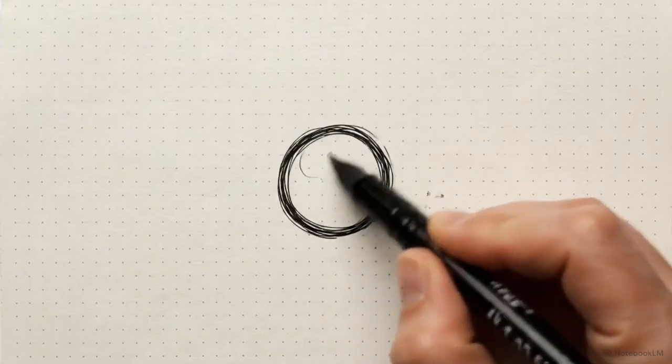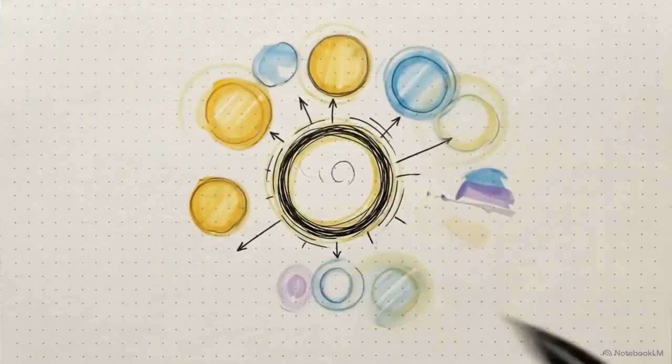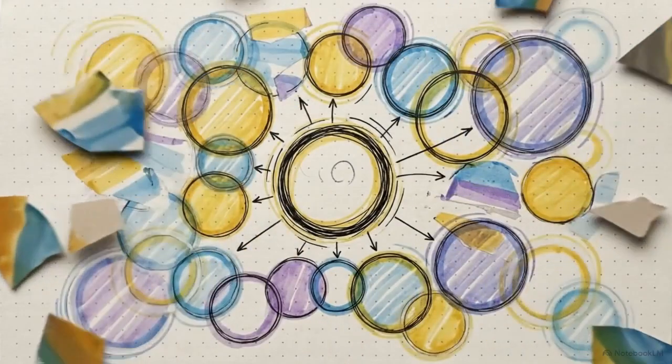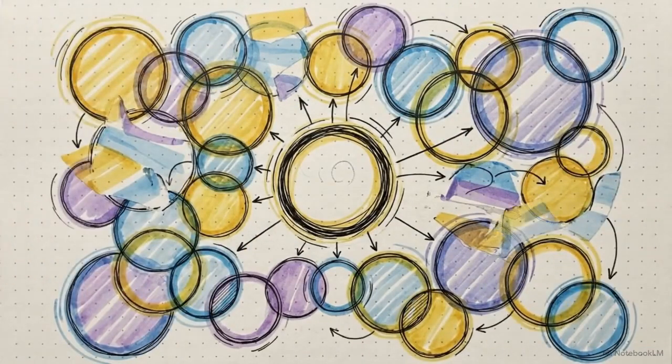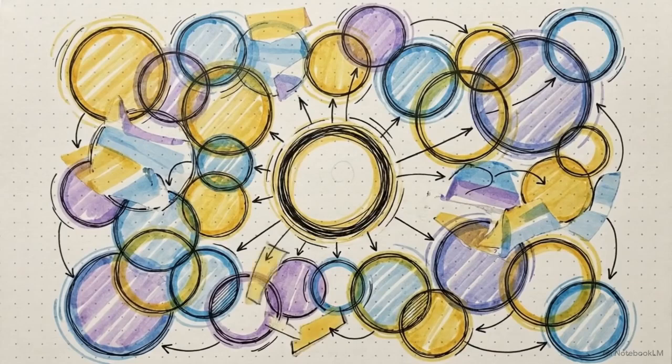Quantum computing functions differently. By using superposition, a system can hold multiple overlapping states at once, performing calculations across a vast web of possibilities simultaneously.